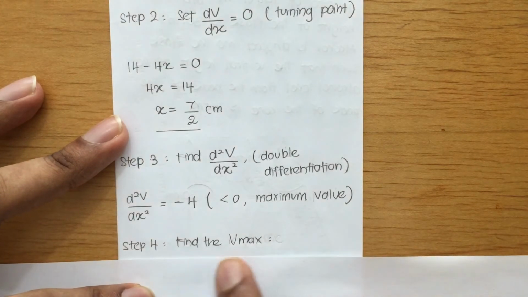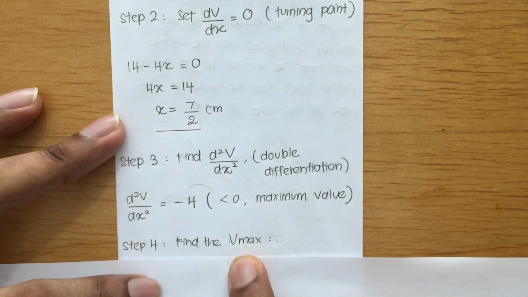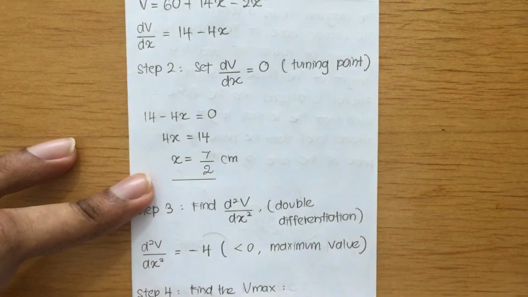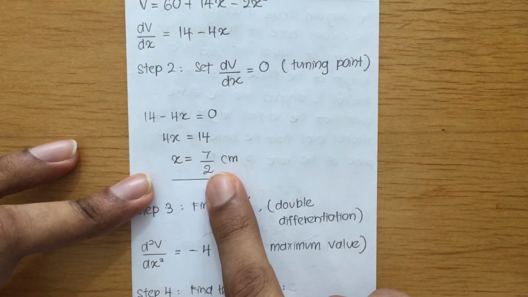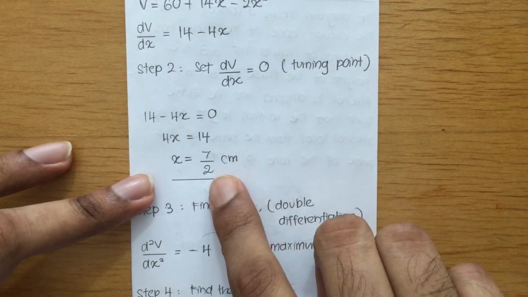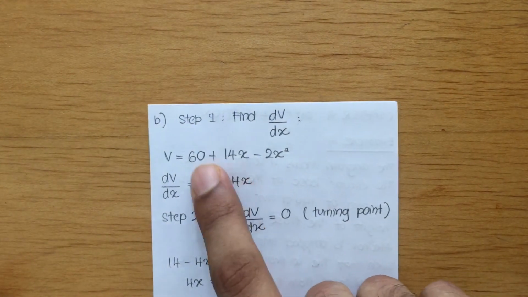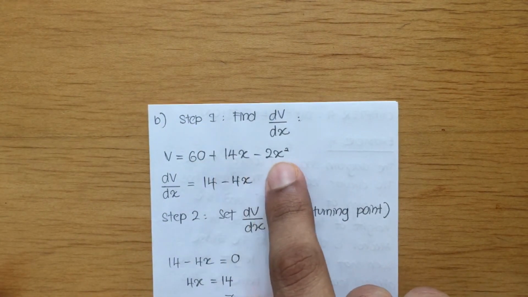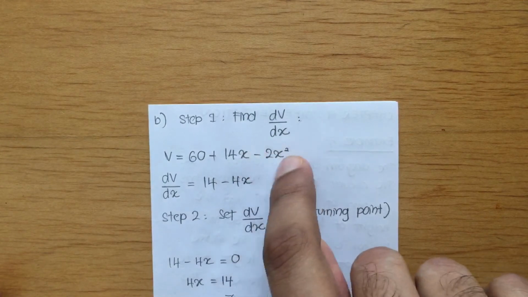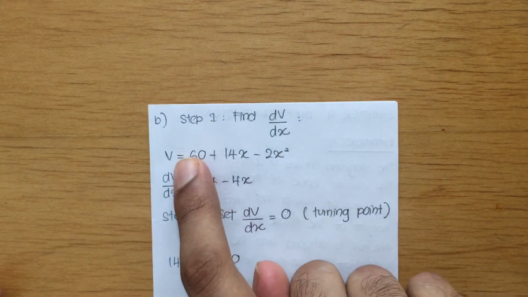So from here, we can easily find our maximum volume. How are we going to find it? Since we know x equals 7 over 2, we can substitute this 7 over 2 into the original volume equation, 60 plus 14x minus 2x squared, to find our V max.